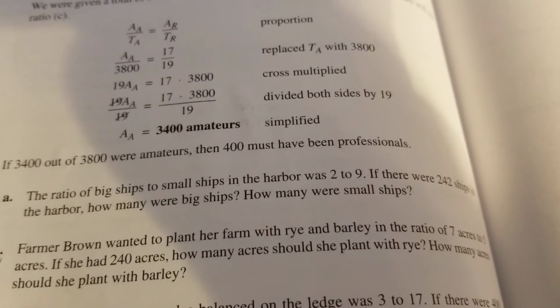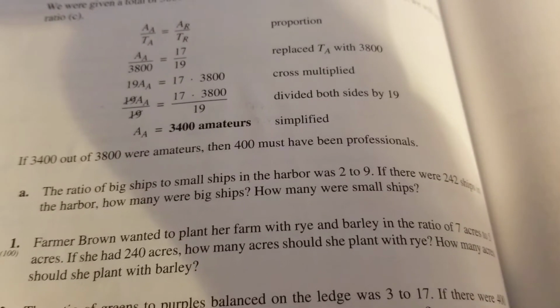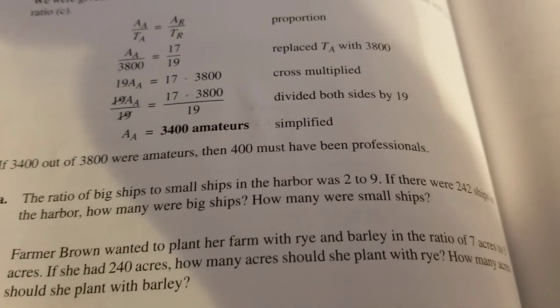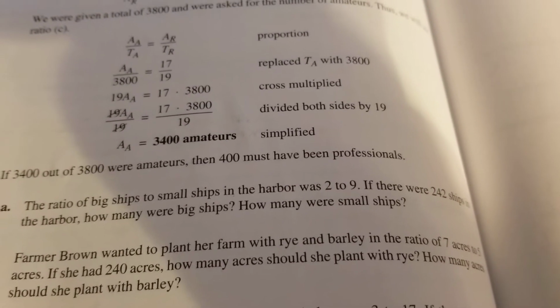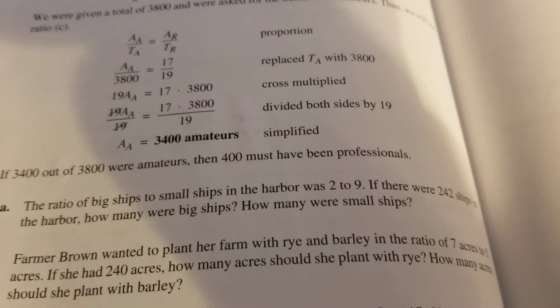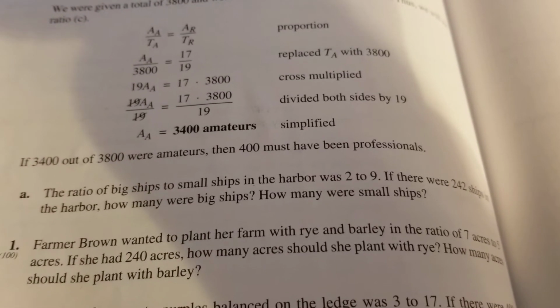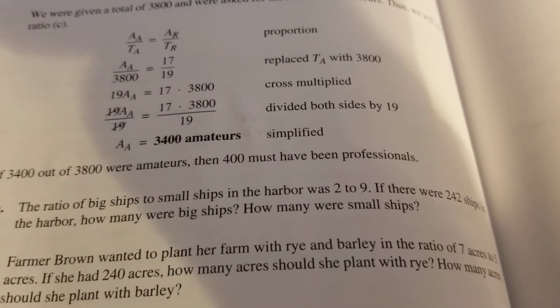Okay, and it says, if the ratio of big ships to small ships in the harbor was 2 to 9... I'm sorry, let's read that again. The ratio of big ships to small ships in the harbor was 2 to 9. If there were 242 ships in the harbor, how many were big ships? How many were small ships?